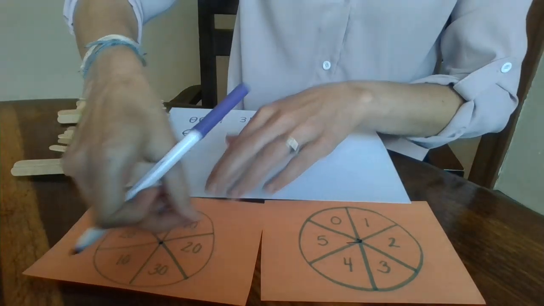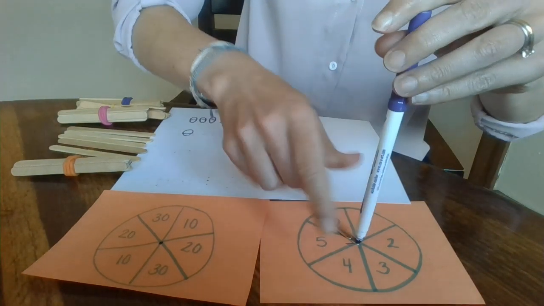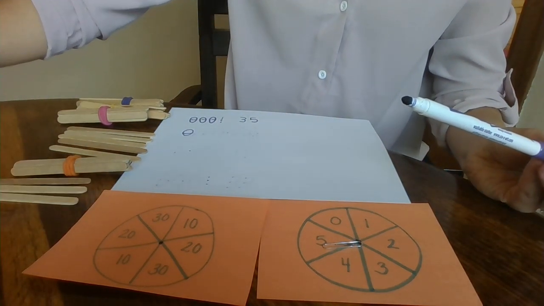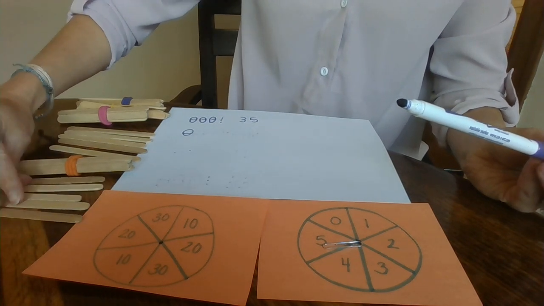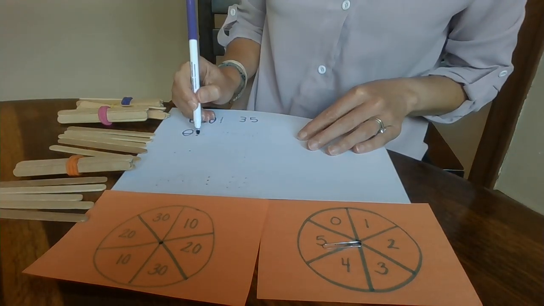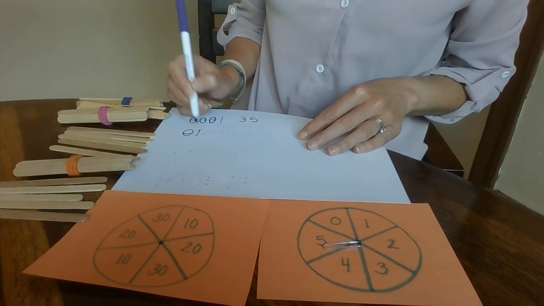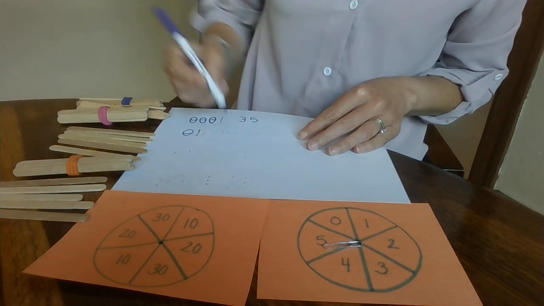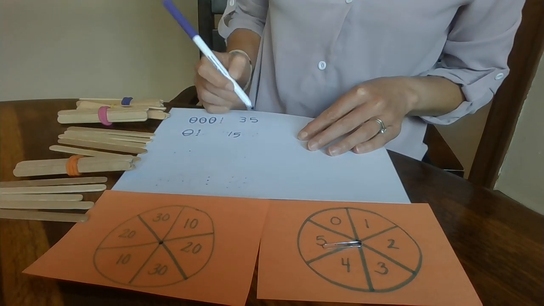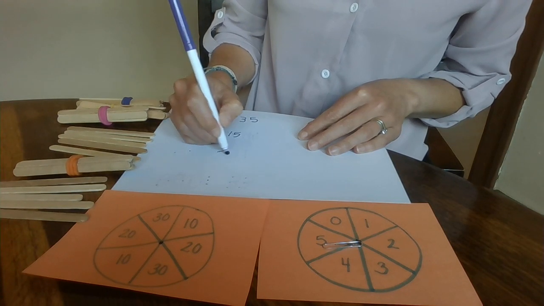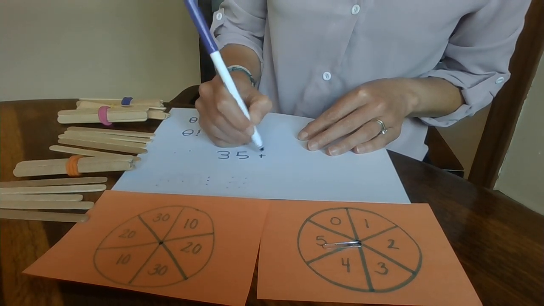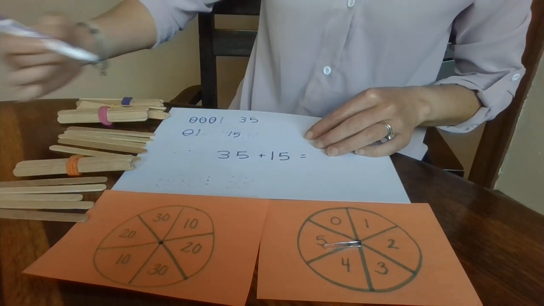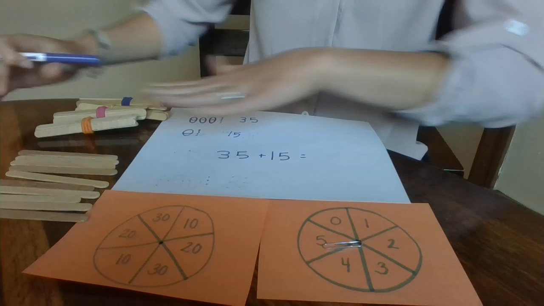And my second spin is 5. 1, 2, 3, 4, 5. So you can model that. 1, 2, 3, 4, 5. And so that number is 10, 11, 12, 13, 14, 15. So now I have to figure out what is the total of 35 plus 15. 35 plus 15. So again, I'm going to add my 10s together first and then figure out my 1s.